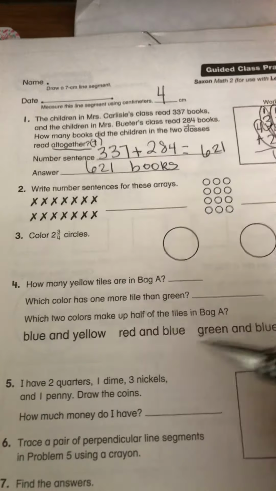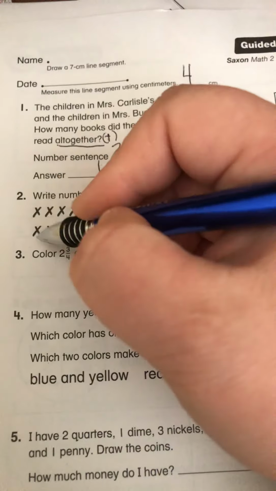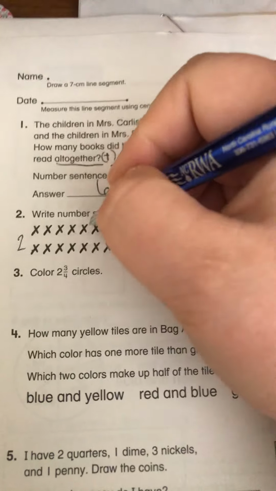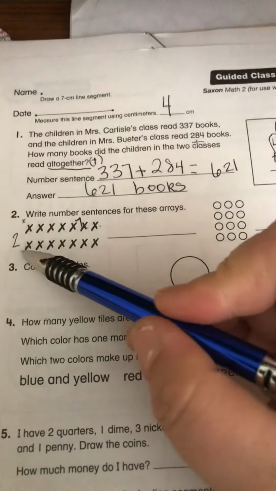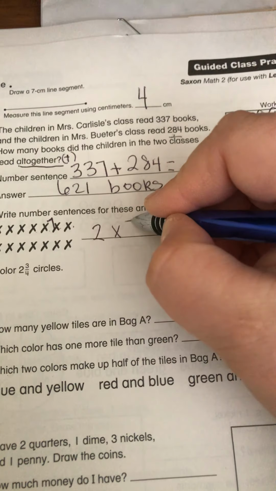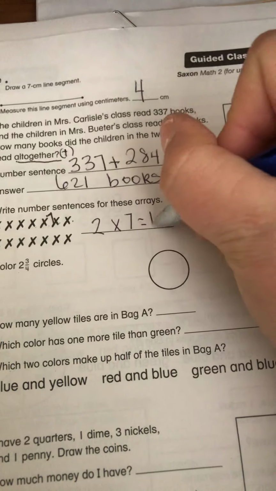So let's do this next one. Write a number sentence for these arrays. Here's the 2 arrays I have. So I've got a 2, because I can see that I have 1, 2. 2 by 1, 2, 3, 4, 5, 6, 7. I have a 2 by 7. So remember our little thing that we just did together? My number sentence would be 2 times 7. And what is 2 times 7 without counting all these? Good, 14. Nice job.